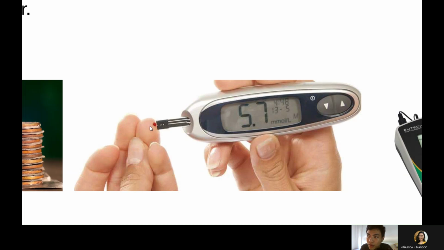You prick your finger until the blood comes out, then that blood is transferred to a very small well in this portion of the glucometer. This is the test strip. Then you place your blood on that small well in the test strip.